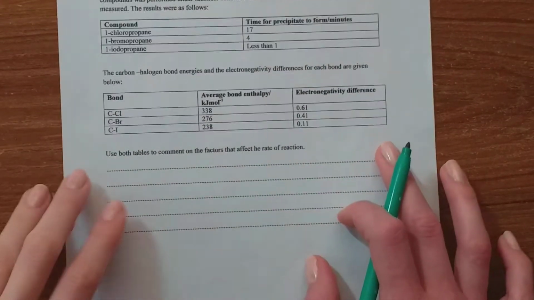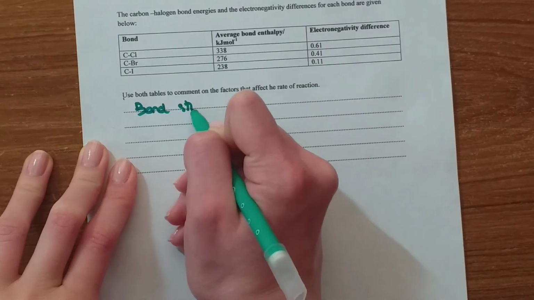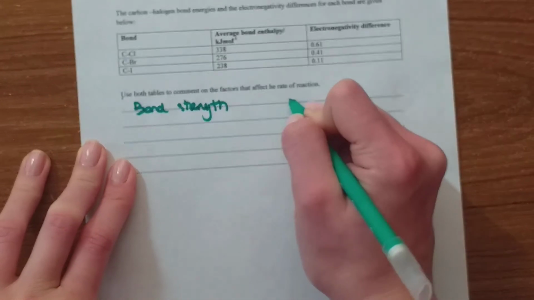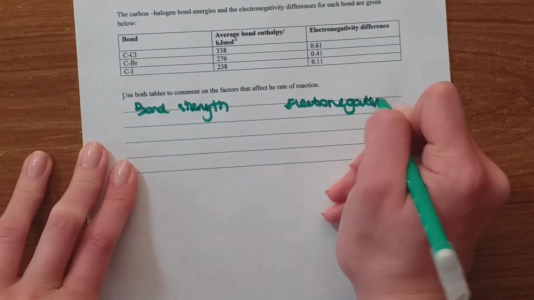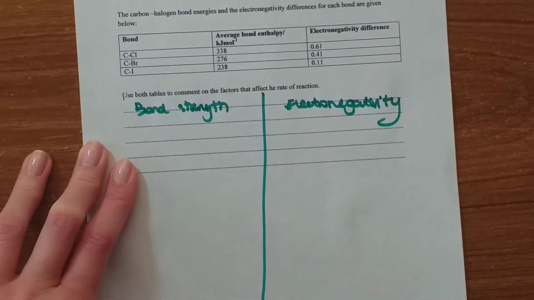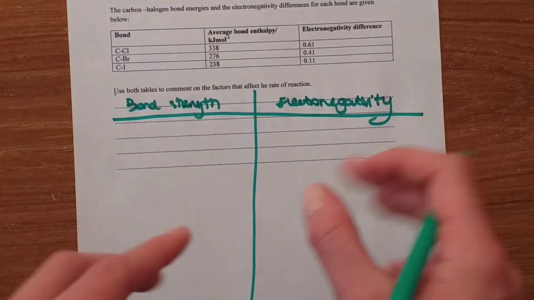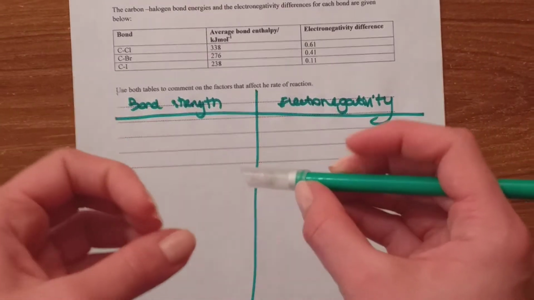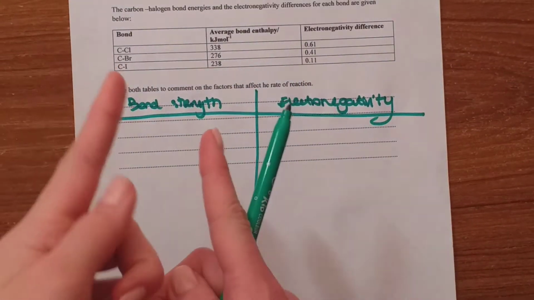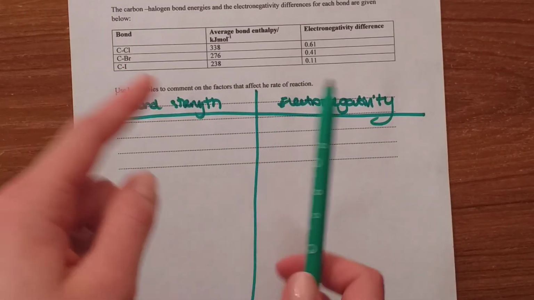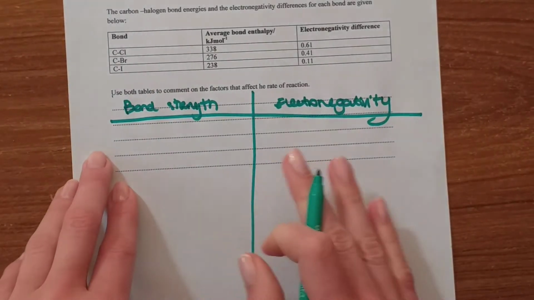So the rate of reaction is affected by both bond strength and electronegativity. We can even make a table out of this. But they are more affected by bond strength than electronegativity, and they work against each other. And that's what I'm going to explain to you now.